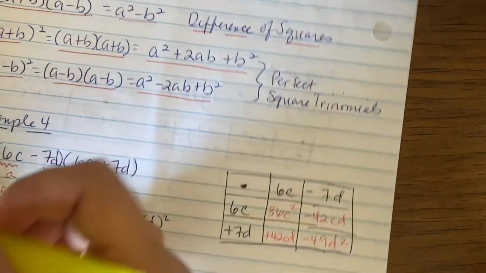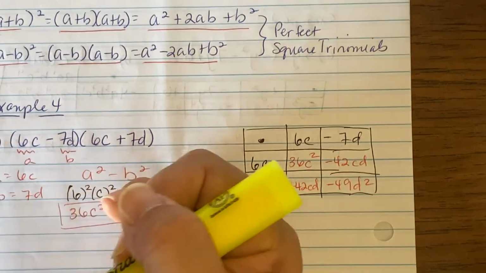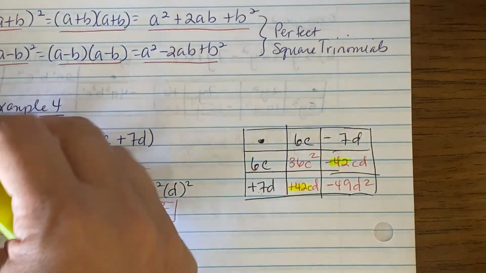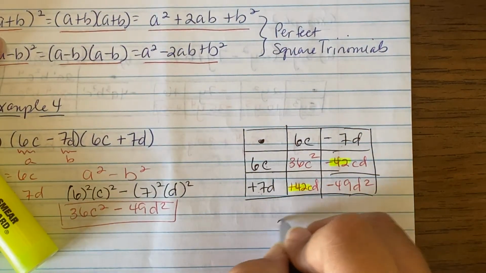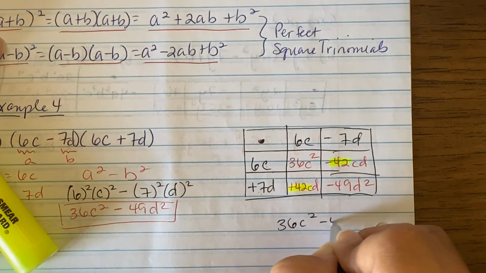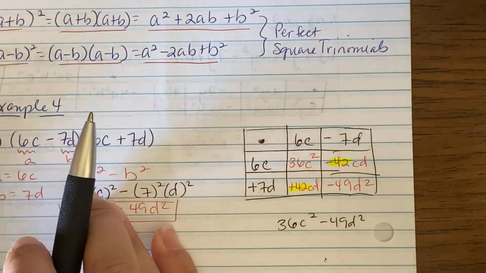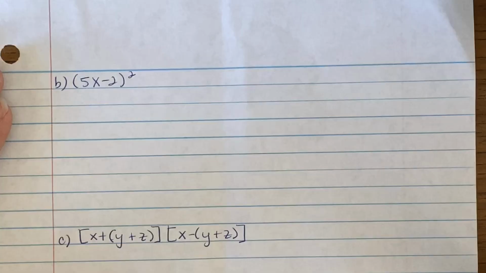And notice that diagonally, positive 42 and negative 42, they cancel out. So you result in 36c squared minus 49d squared. The same answer as if we did the formula of a squared minus b squared.